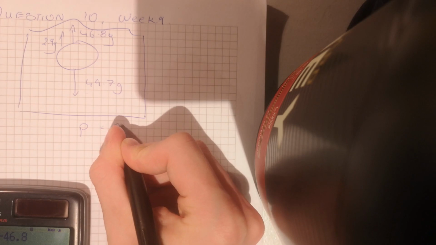So what weight is displaced by the water? Well, that's a pretty simple calculation. It's just 49.7 take away 46.8, and that works out to 2.9 grams. There's an equation to solve this sort of question, and that's just rho equals M over V. Rho is the name for it, and it just denotes the density, density when it comes to hydrostatics, like in this question. For this formula, we already have the mass, and we just need to find the volume.